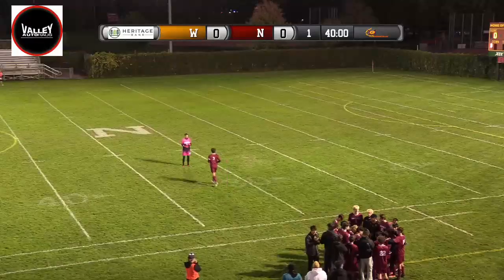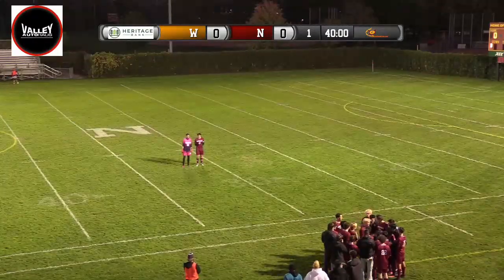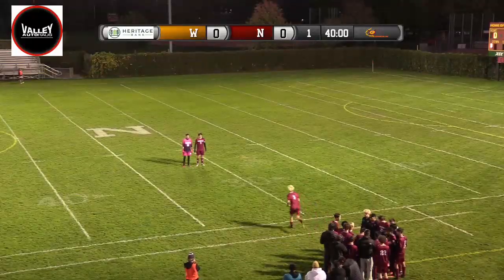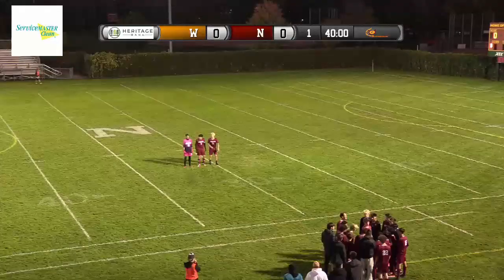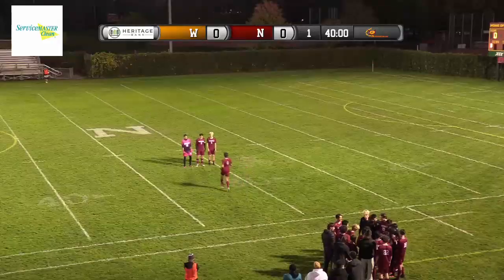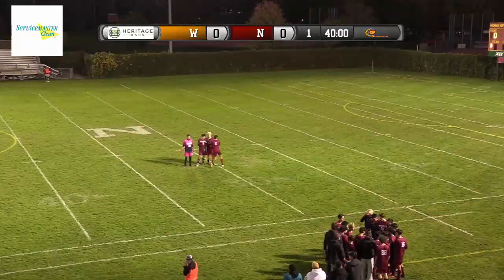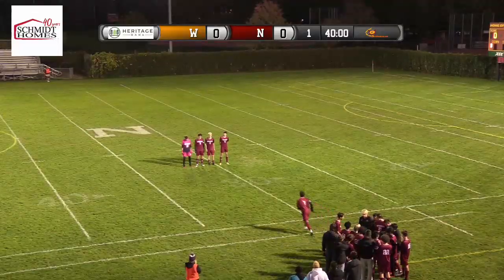In the midfield, a senior, number 5, Elliot Pontau. At striker, senior sensation, number 6, Steven Kalistad. Also at striker, senior captain, number 7, Manny Ramirez.